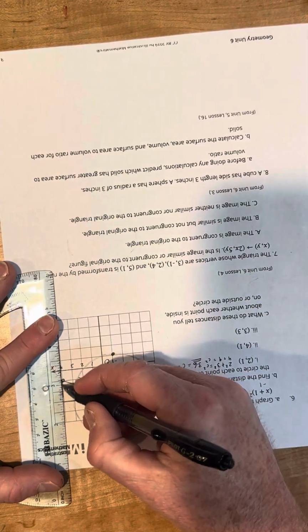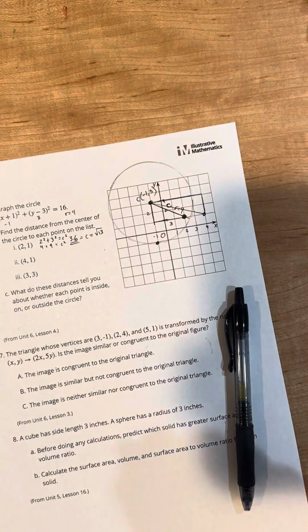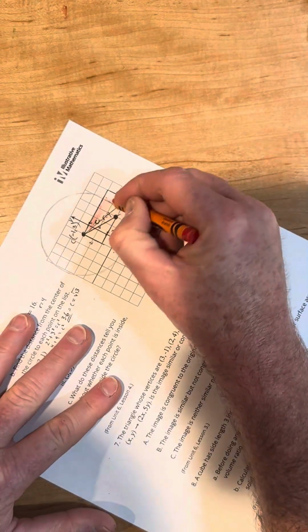Show you why. Claire's over here with crayons. What's up, Claire? Don't say hi to the camera. Don't worry about it. Anyway, she's here drawing. But anyway.